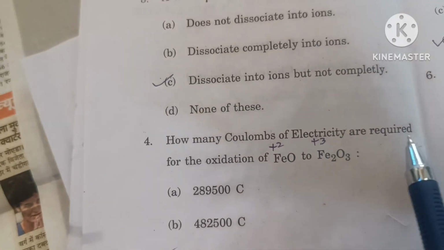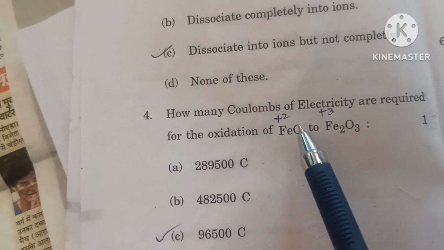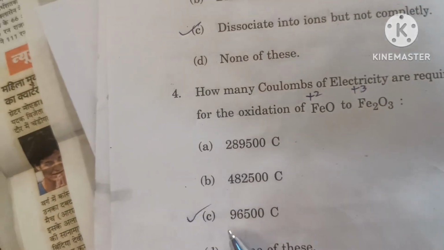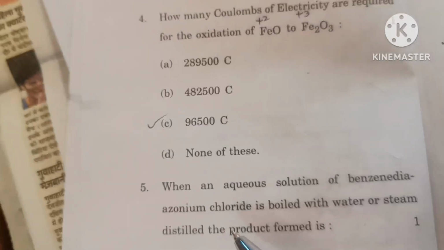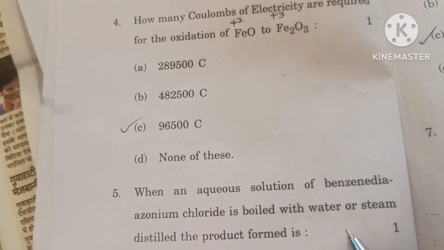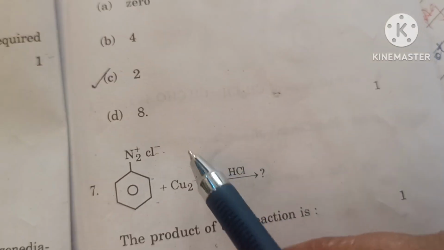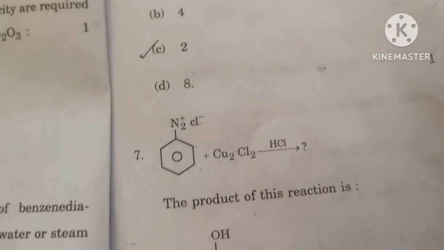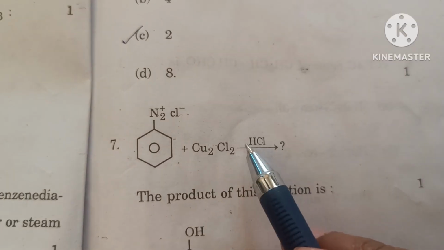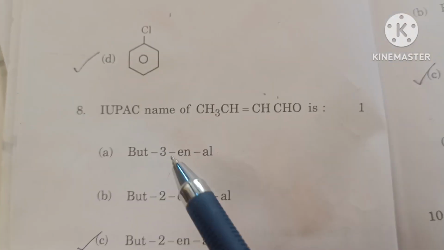How many coulombs of electricity are required for oxidation of FeO to Fe2O3? So this is +2 to +3, meaning 1 Faraday, that means 96500 coulombs. When an aqueous solution of benzene diazonium chloride is boiled with water or steam, the product formed is phenol. The number of unpaired electrons in Ni2+ is 2. Benzene diazonium chloride reacts with HCl in presence of Cu+ chloride to form chlorobenzene. So option D is the correct answer.